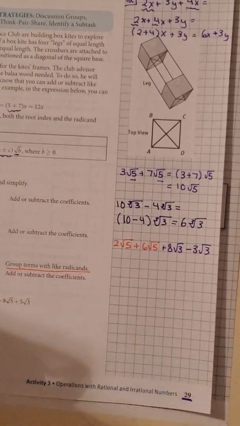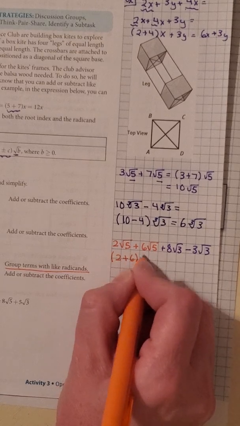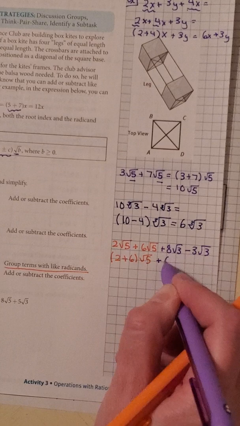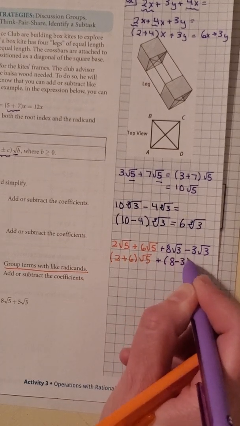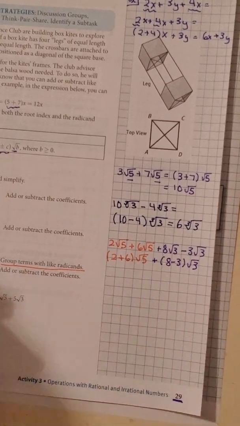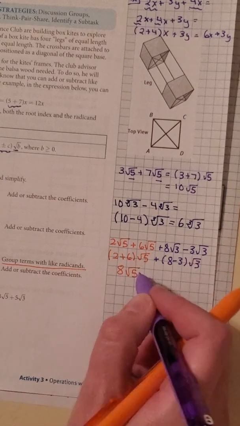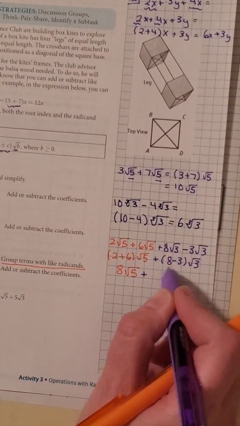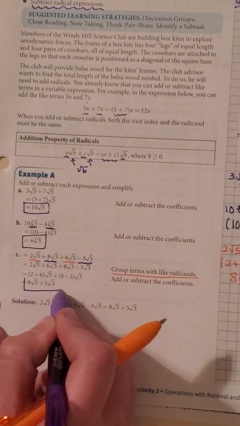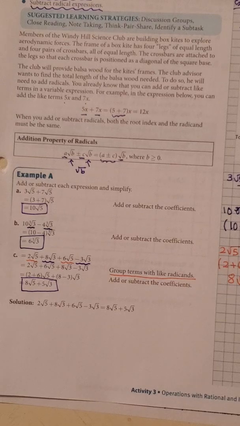All right, now we will add our coefficients. So this is going to be 2 plus 6 root 5, and then plus 8 minus 3 root 3's, which is 8 root 5 plus 5 root 3, which is what they have, 8 root 5 plus 5 root 3.